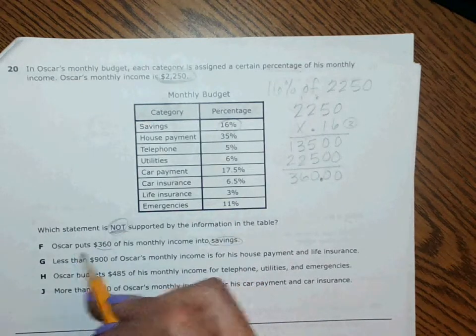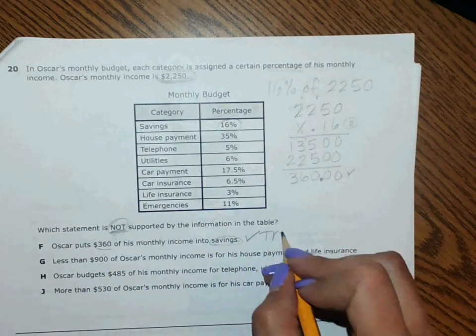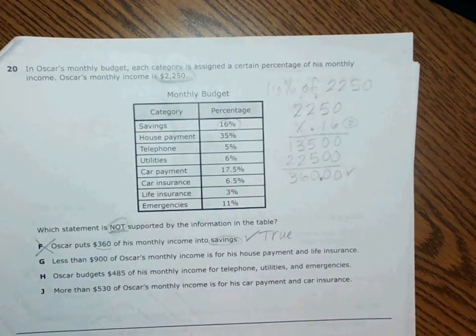This one says Oscar puts $360. That's exactly $360. So that's a true statement. It's not what we're looking for, so it's not the right answer.